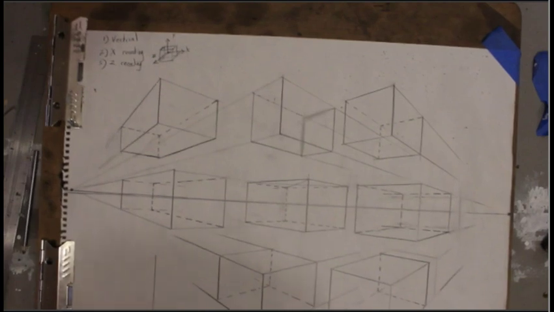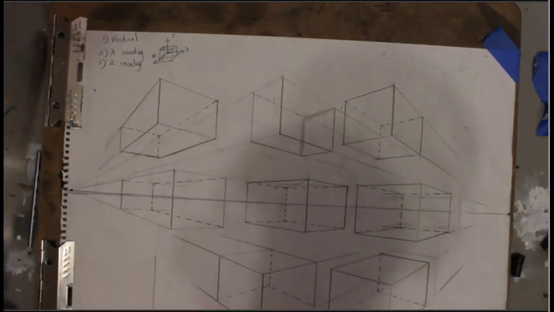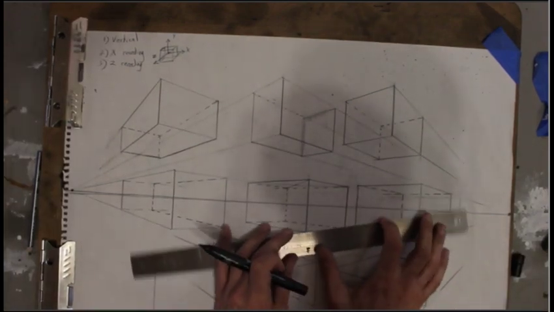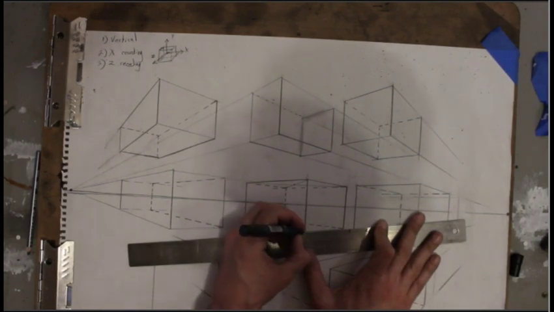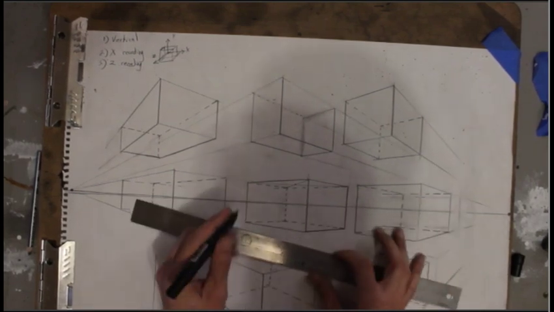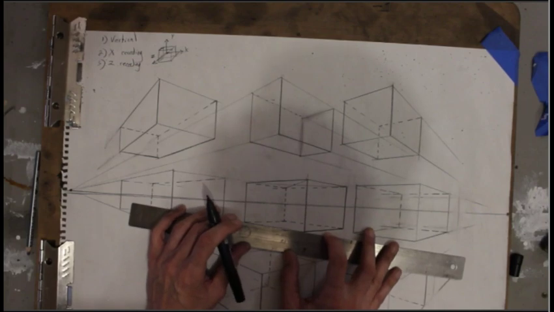Alright. Alright. So we want to darken up the base of our pyramid.